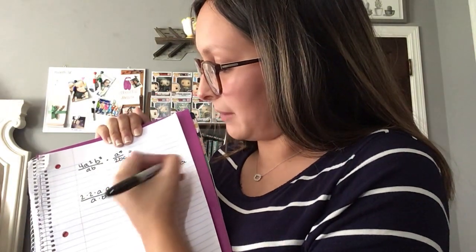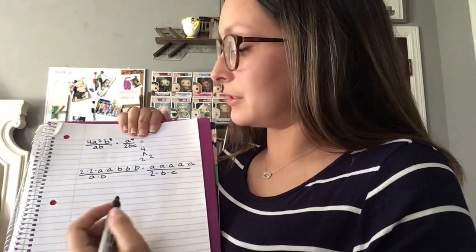For our next fraction, we have a to the fifth power, so that's a 5 times. So we have a times a times a times a times a. At the bottom, we have 2, which is already in factored form, so we'll have 2, and b and c, times b times c. Next, we will just cancel out our like factors.